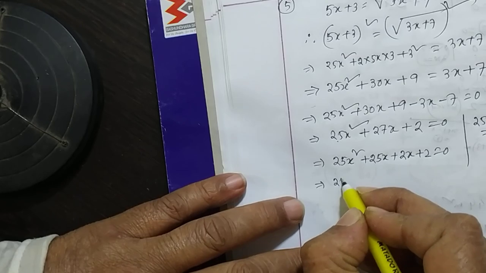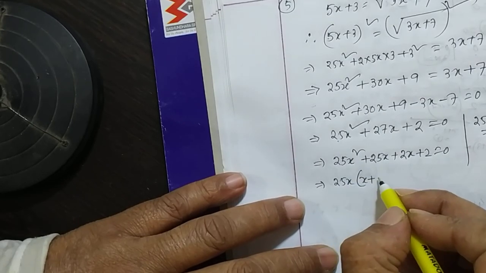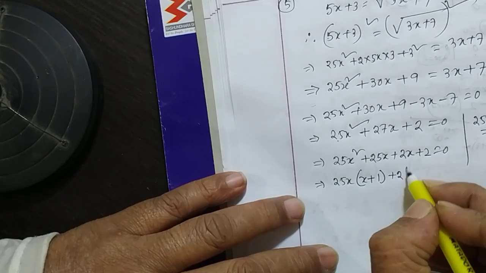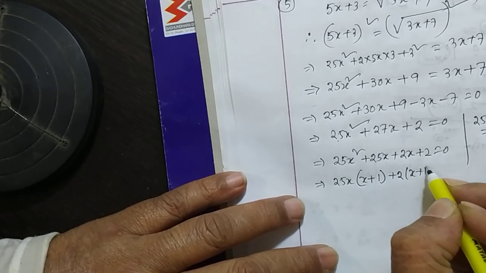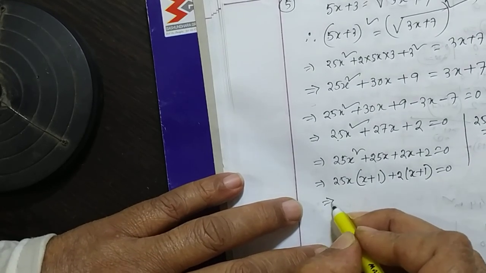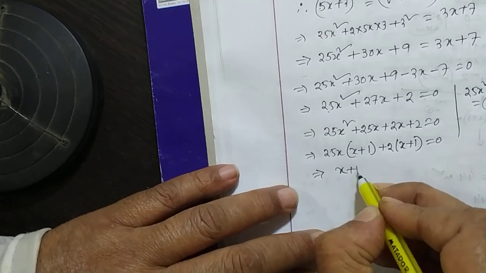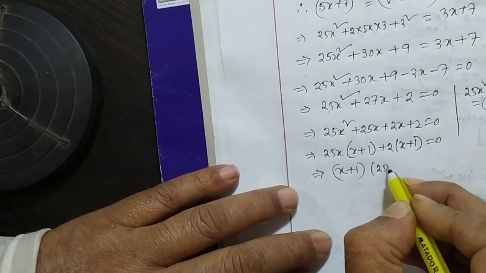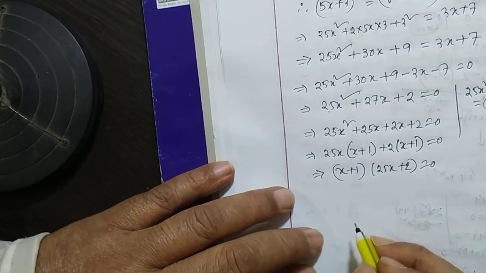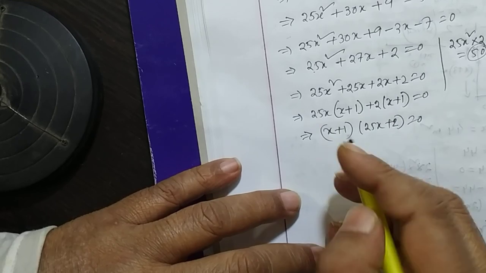Now take 25x as common, then we get x plus 1 here, and then if we take 2 common, we get x plus 1. Now take again x plus 1 as common. 25x plus 2 is equal to 0. Now similarly this two term multiplication is equal to 0.